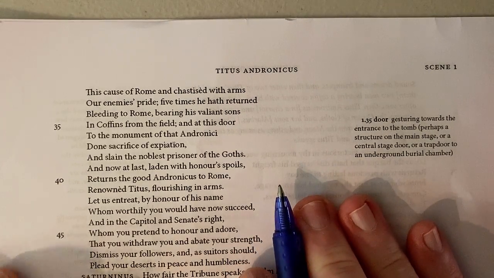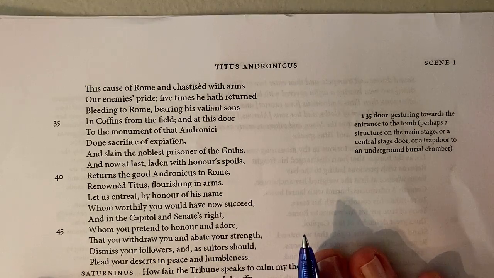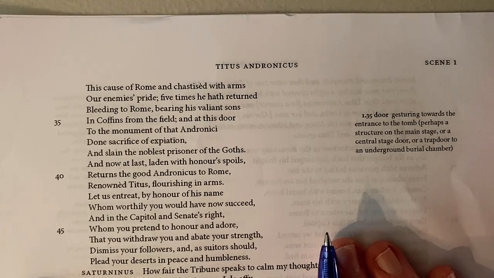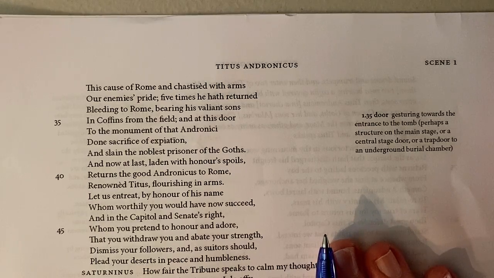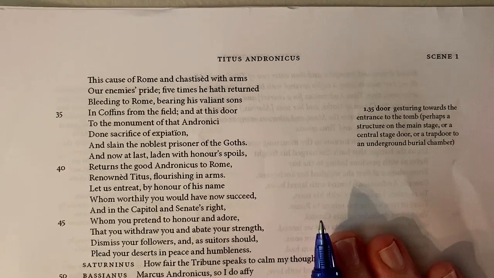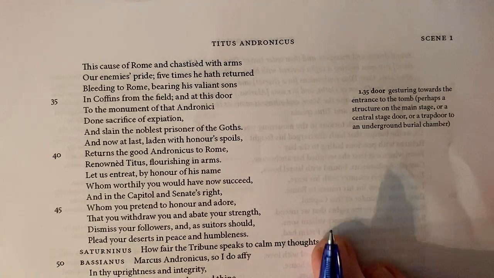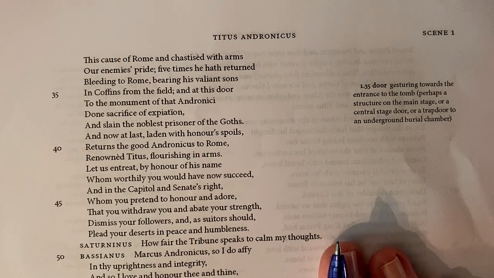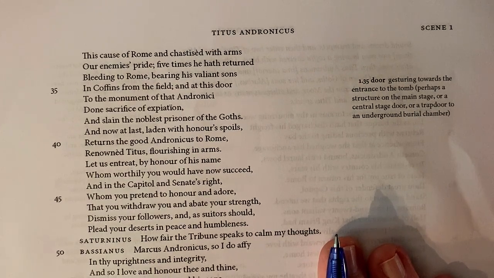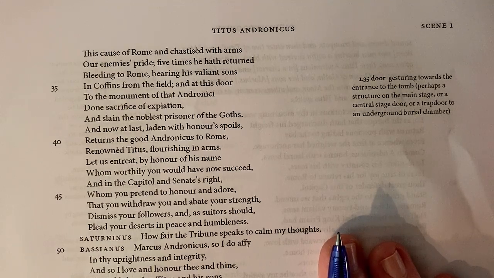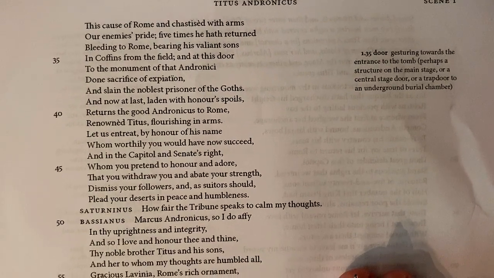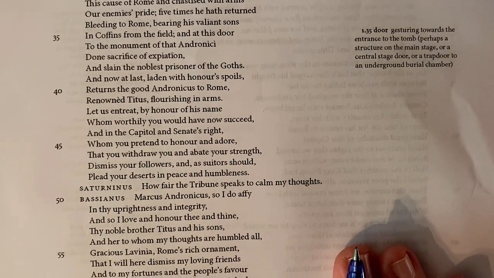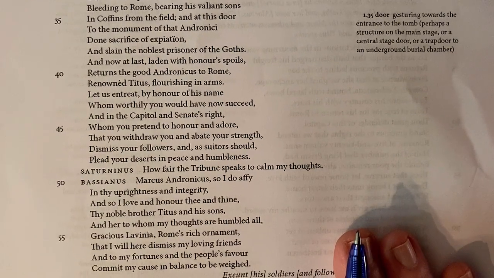Five times he hath returned bleeding to Rome, bearing his valiant sons in coffins from the field, and at this door to the monument of that Andronici done sacrifice of expiation, and slain the noblest prisoner of the Goths. And now at last, laden with honor's spoils, returns the good Andronicus to Rome, renowned Titus, flourishing in arms. Let us entreat by honor of his name, whom worthily you would have now succeed, and in the Capitol and Senate's right, whom you pretend to honor and adore, that you withdraw you and abate your strength, dismiss your followers, and as suitors should, plead your deserts in peace and humbleness.